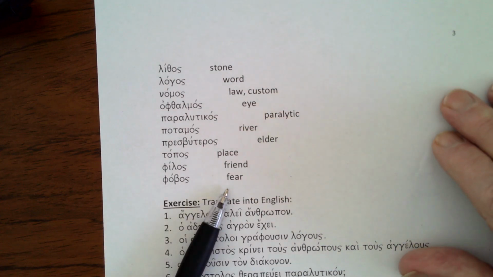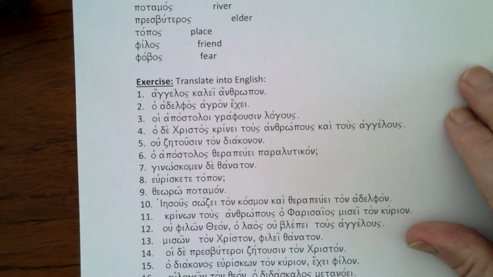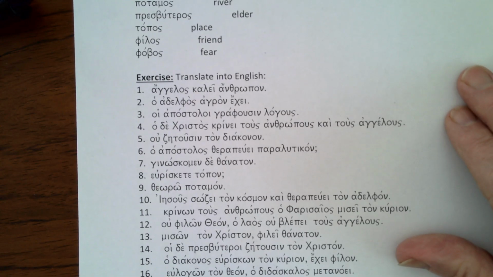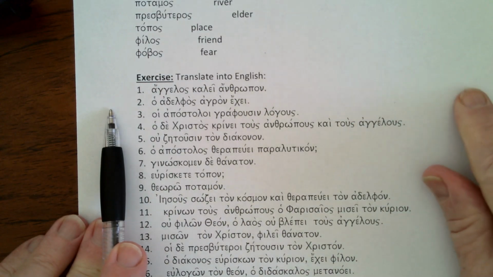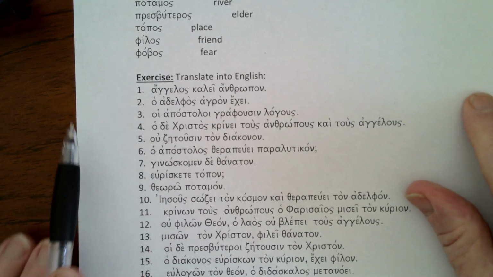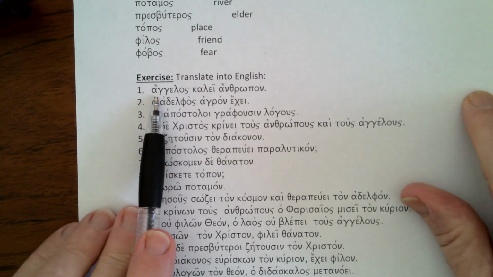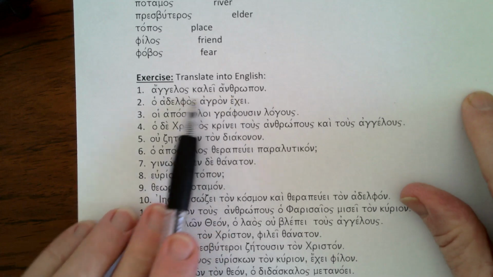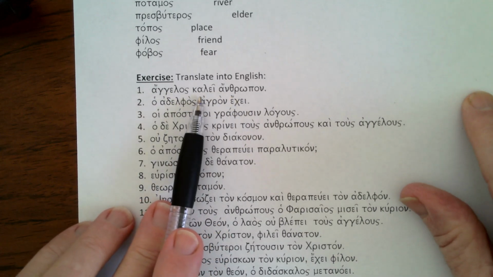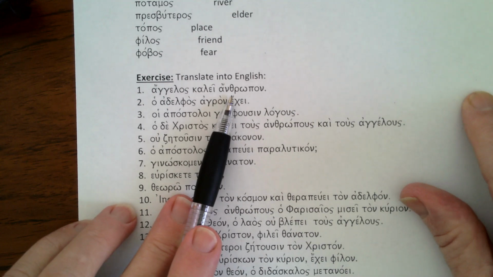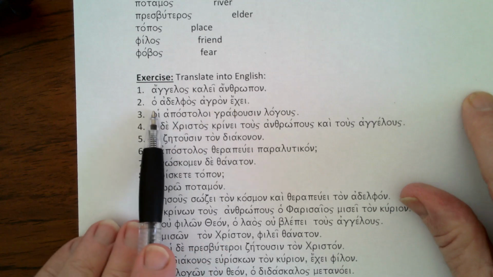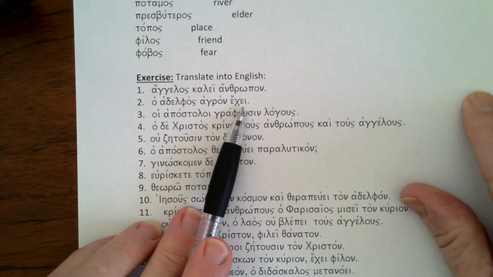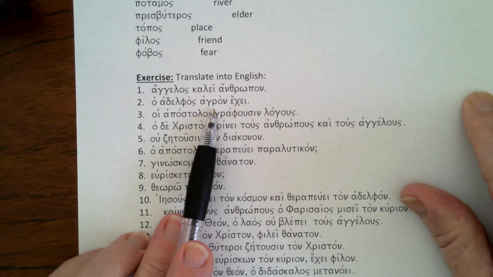Phobos, fear. Now here are some exercises. Again, you might take a screenshot or something, but I'll just go through and translate these so that you've got a translation, and then you should go back and make sure you can do it yourself. Angelos kale anthropon. An angel calls a man. Ho adelphos agron eke. The brother, go for the verb, has a field.